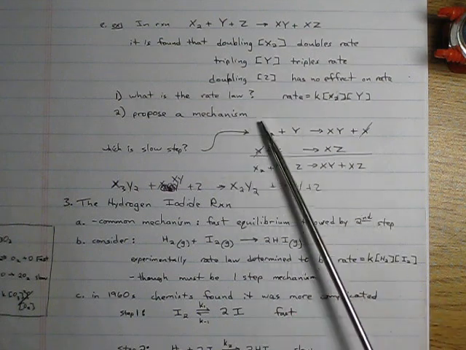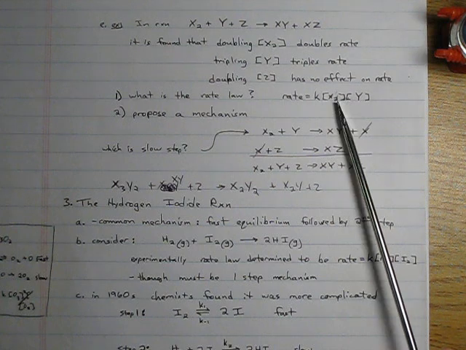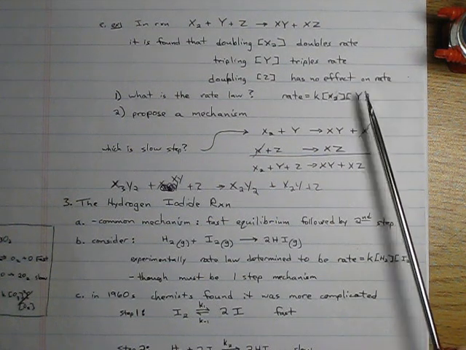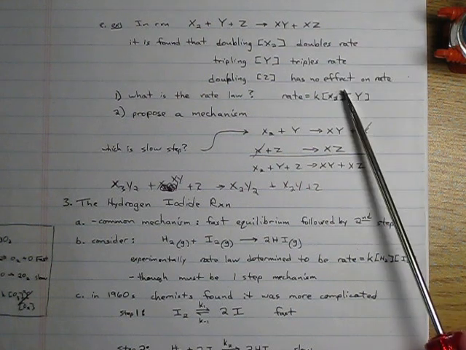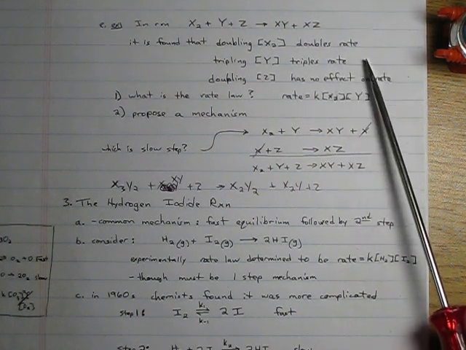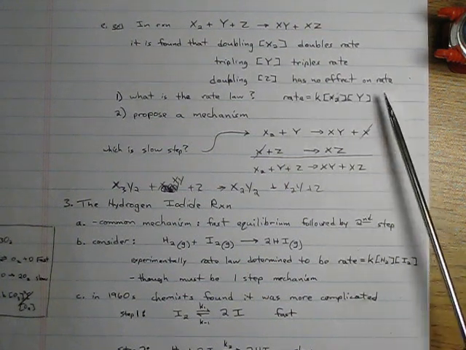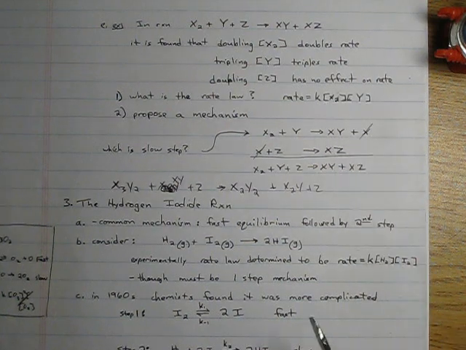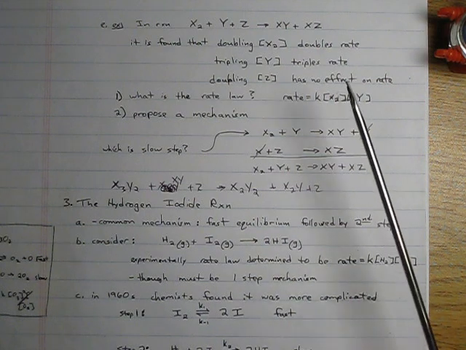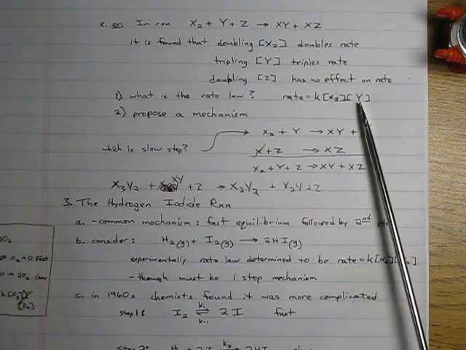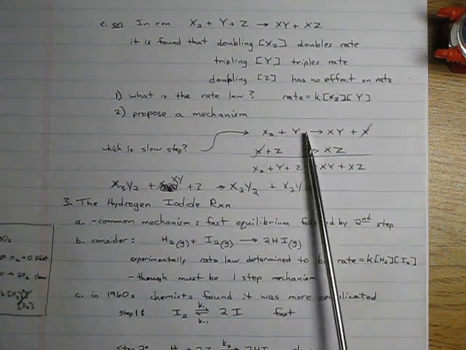So from this information, we can say that the overall rate law is rate equals k times the concentration of X2 times the concentration of Y. Doubling X2 doubles the rate, means it's first order in X2. Doubling Y doubles the rate, means it's first order in Y. Doubling Z has no effect on the rate. Z is not in here. So here's the rate law for our overall reaction. Realize this is also the rate law for our slow step, meaning that the slow step is X plus Y goes to something. We can just write that down right now. X plus Y has to go to something.